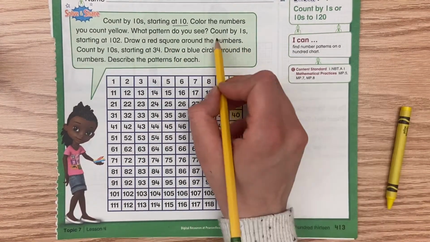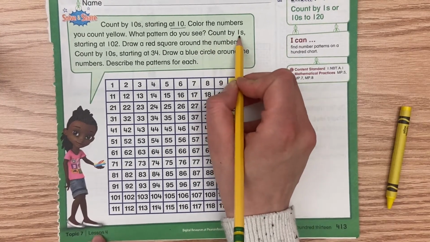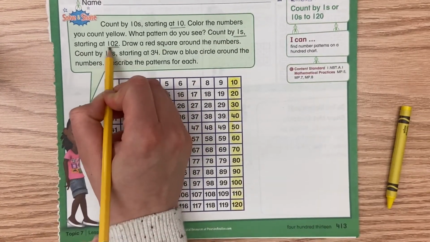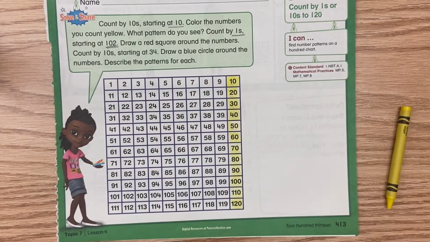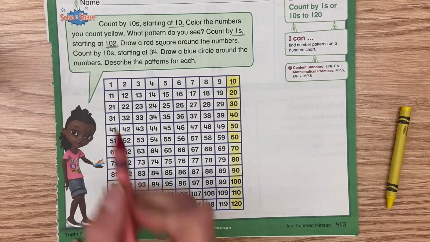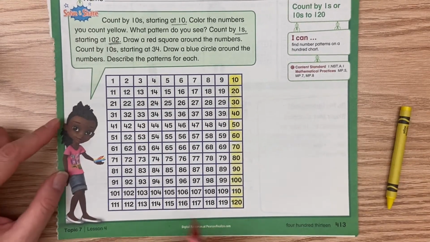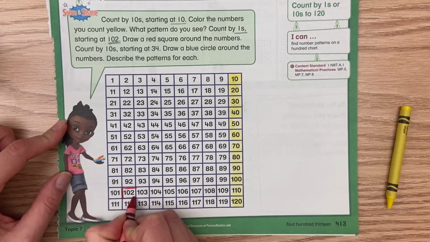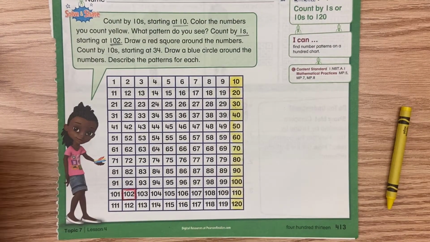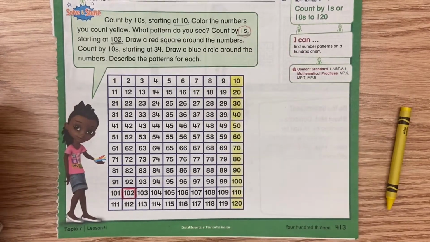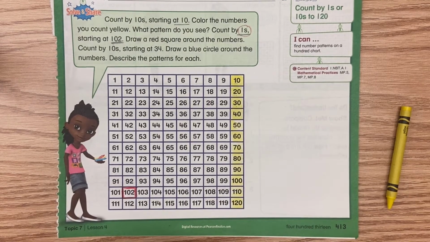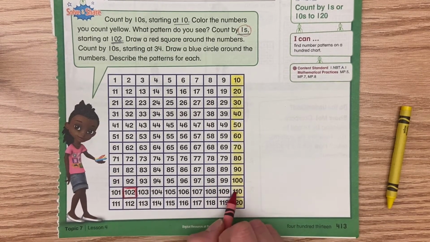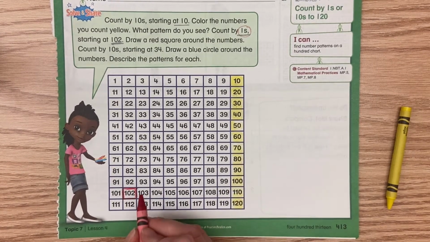Okay, let's see what step 2 is. Count by ones starting at 102. Draw a red square around the numbers. Okay, so grab your red marker, your crayon. Okay, they want us to start at 102. Find that on your 120 chart. They want us to draw a square around that. Okay, it says to count by ones. Which direction would you go if you're counting by ones on a hundreds chart? We would go to the right. Okay, it's just like adding on a number line.